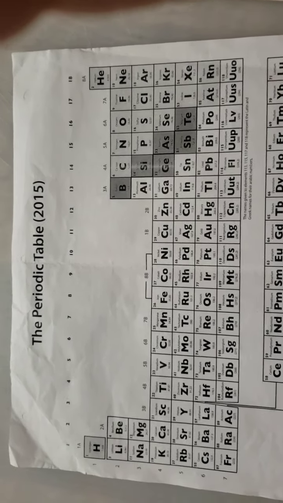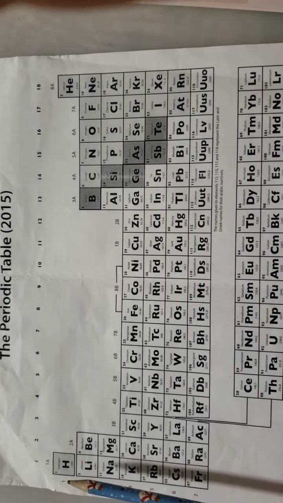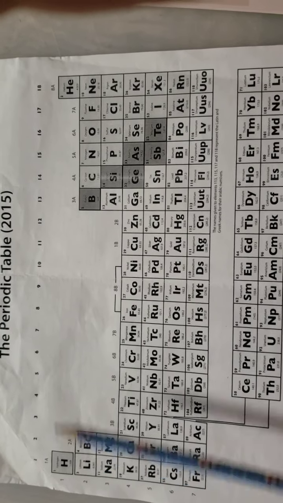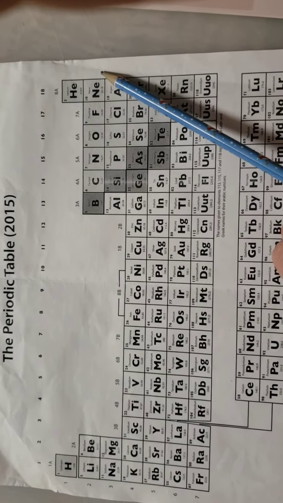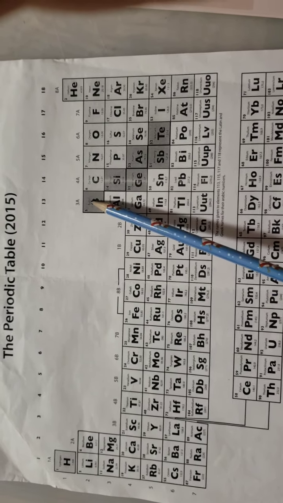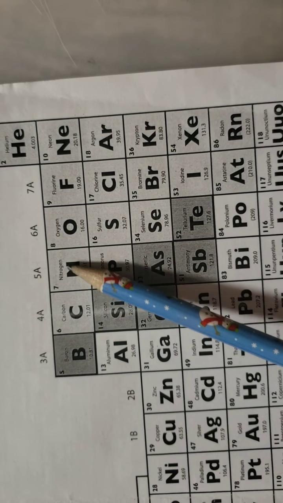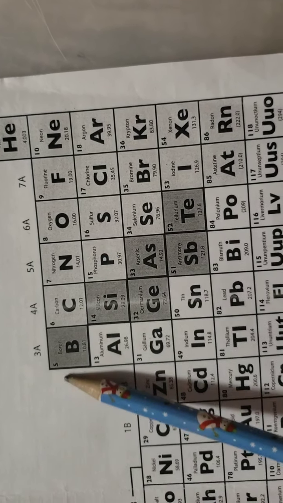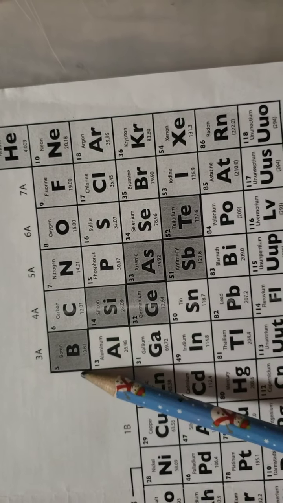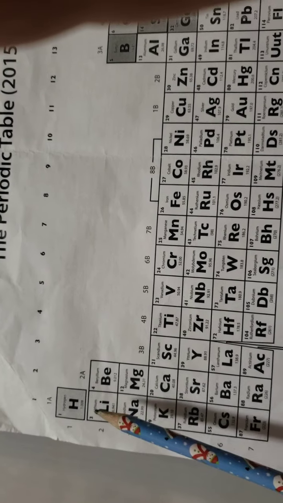As you look at the different families or groups, the main two you have to remember are the first two and the last two. And then all the other ones in between are named by the top element. So this one would be boron family, carbon family, nitrogen family, oxygen family. So these are very easy to remember, especially since you're going to have the periodic table. So it's only the first two and the last two.